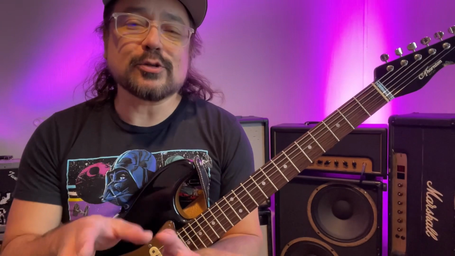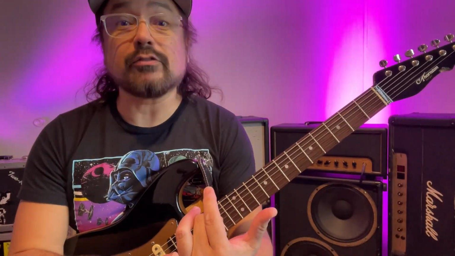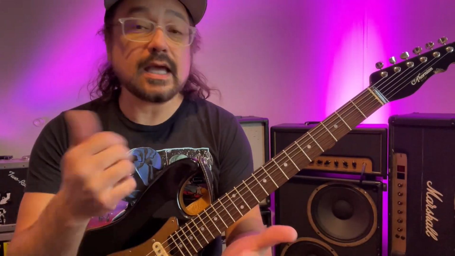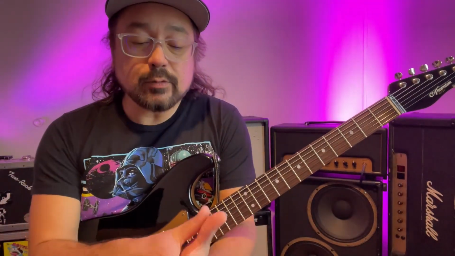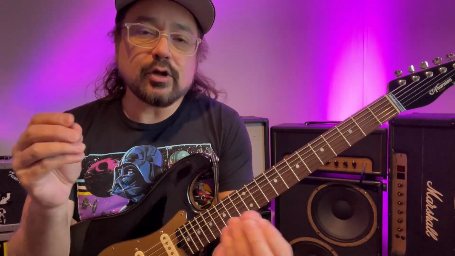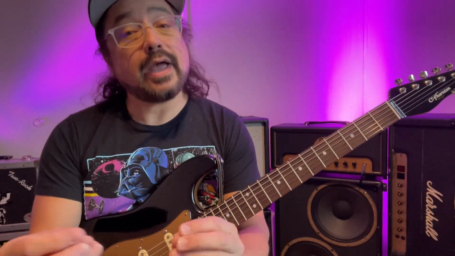So in order for us to do this, there's only a couple things we need to know. First of all, the notes in the musical alphabet. There's only 7 of them: A, B, C, D, E, F, and G. The only other thing we need to know is the distance between all of the notes. There's something called the whole step between all the notes, except between the notes B and C and E and F, where there's something called a half step.